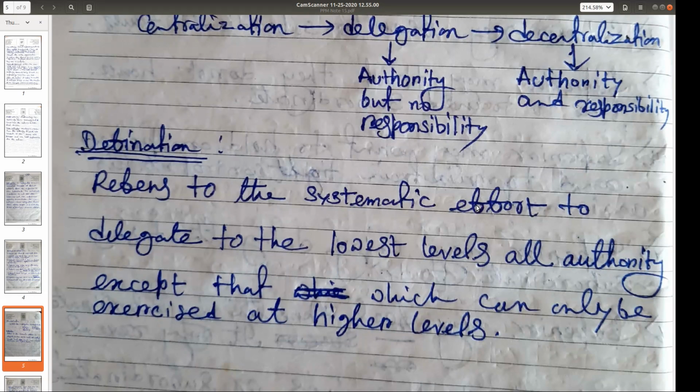সেই জবগুলোকে আমরা delegate করব না যে জবগুলো অনলি হায়ার লেভেলেই আমরা ম্যানেজ করতে চাই, যে জবগুলোকে হায়ার লেভেল থেকে ম্যানেজ করা উচিত, সেই জবগুলো বাদ দিয়ে বাকি জবগুলোকে আমরা যখন সিস্টেমেটিক ওয়েতে ডেলিগেট করছি, তো সেটাকে আমরা ডিসেন্ট্রালাইজেশন বলছি. সো সেন্ট্রালাইজেশন টু ডিসেন্ট্রালাইজেশন, this is the journey you can say for an organization.